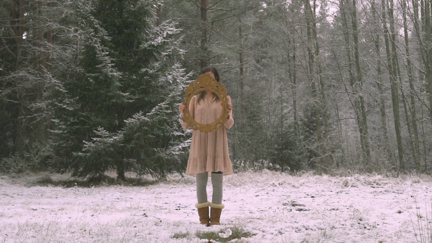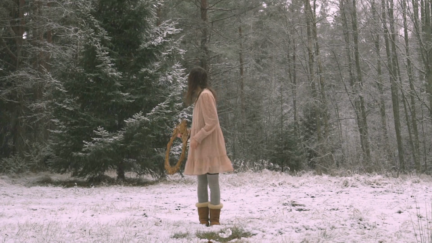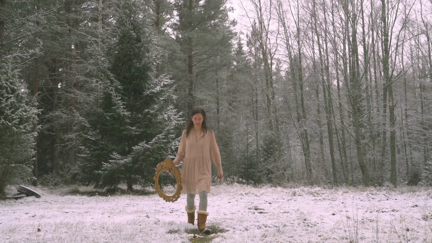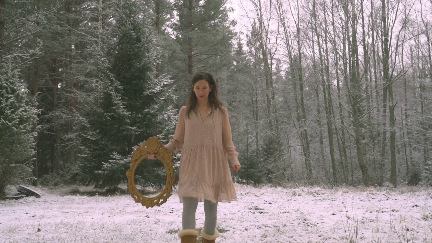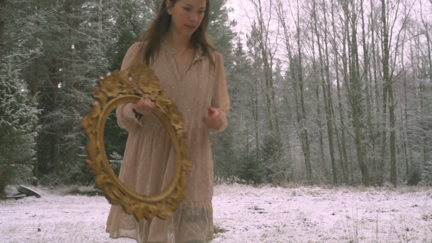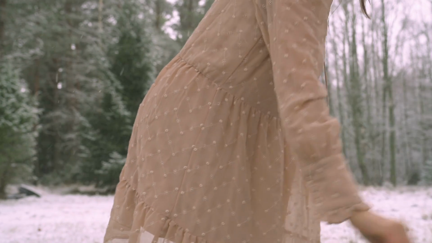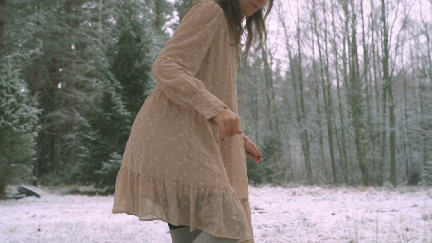So this frame is pretty romantic. It has these ornamental details and is very decorative and has this romantic air to it. So I'm going to try to embody that in what I'm wearing and also in the color palette I'm choosing. So I chose this dress that is a pretty muted color, and then, well, some winter boots because it was a very cold day.